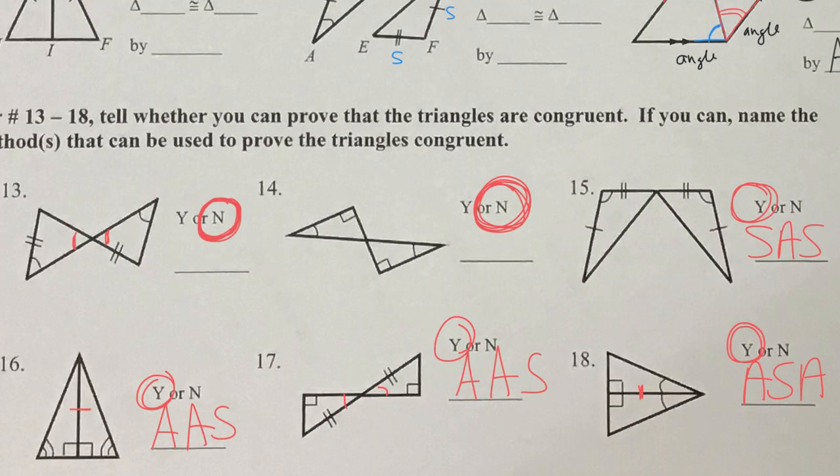So here are the answers to the last 6. The first one is a no, because your sides that are congruent don't correspond. The 14 is a no, because we don't have an angle-angle-angle postulate. 15 is side, angle, side. That's a yes. 16 is angle, angle, side, right? Not hypotenuse-leg, because you don't have the hypotenuse. So it's angle, angle, side. Same with 17: angle, angle, vertical angle, and then a side. And 18 is angle, side, angle, ASA.